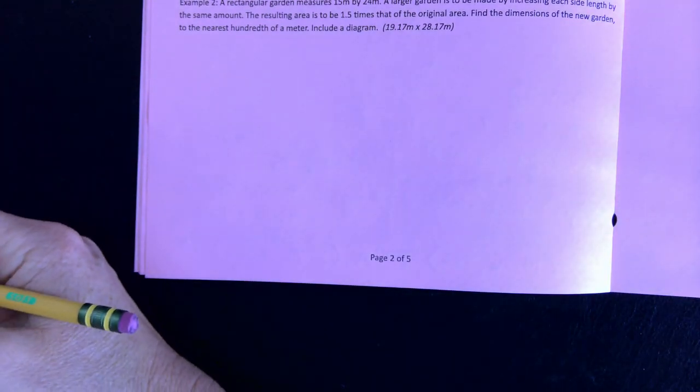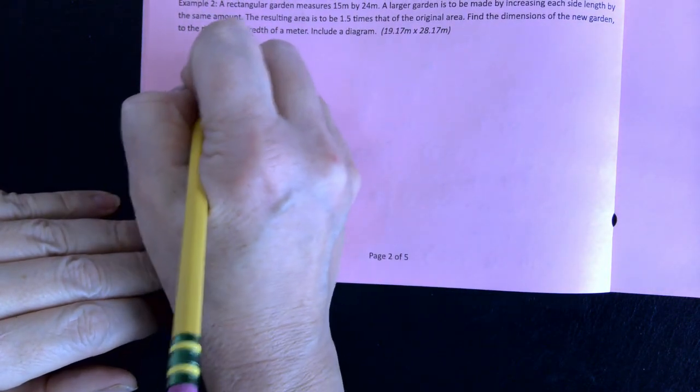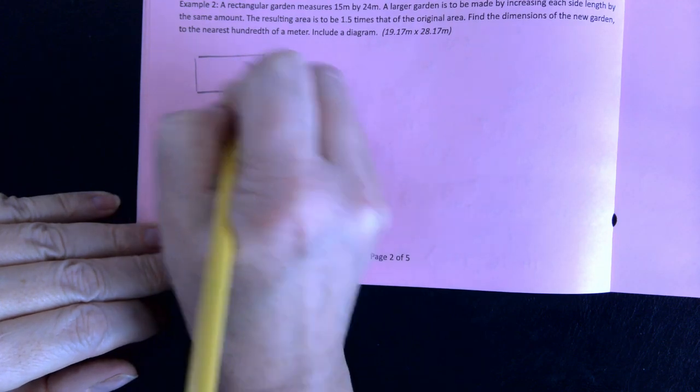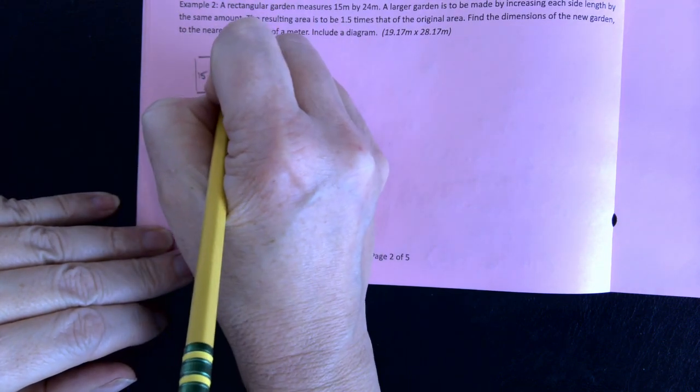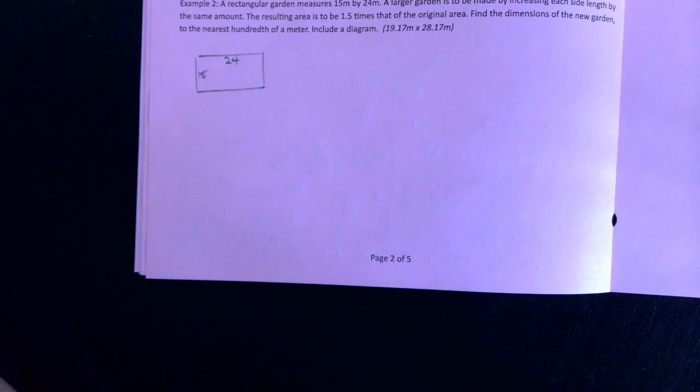Okay, example 2. You certainly saw these last year. A rectangular garden measures 15 by 24 meters. A larger garden is to be made by increasing each side length by the same amount. The resulting area of the whole thing is going to be 1.5 times that of the original area.